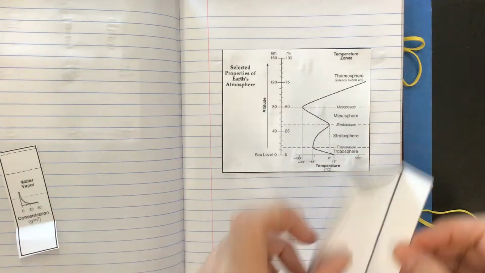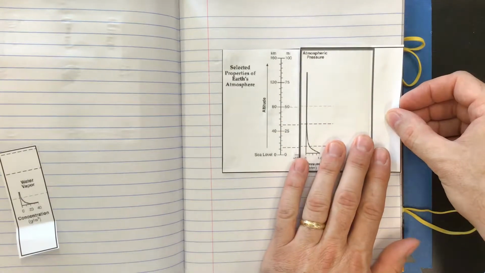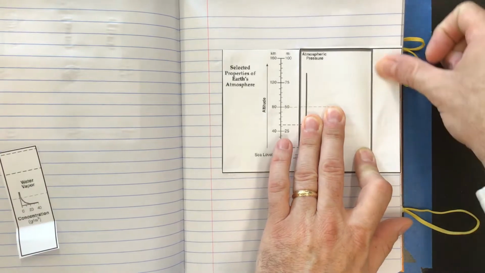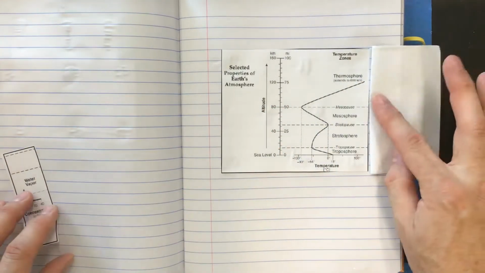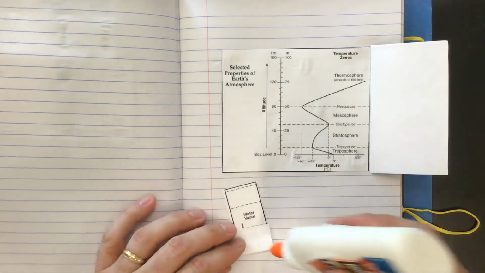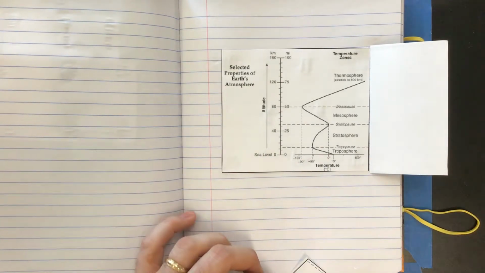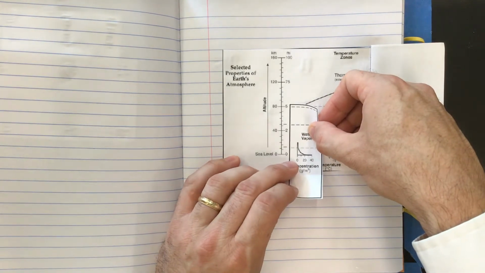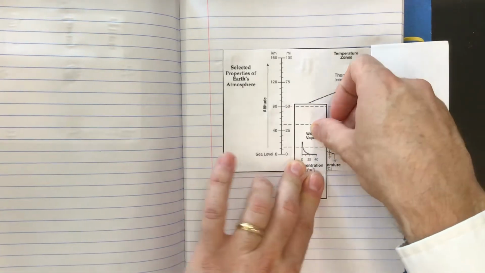Take this tab, goes right here on the edge. Make sure that your dotted lines are matching up when you go to put your tab down. That one is there, and that will open up like that. And then we're going to put a dot of glue on this one. And make sure that these dotted lines also match up. And so you can see the numbers, and then put that down.